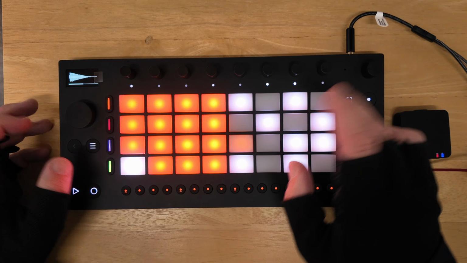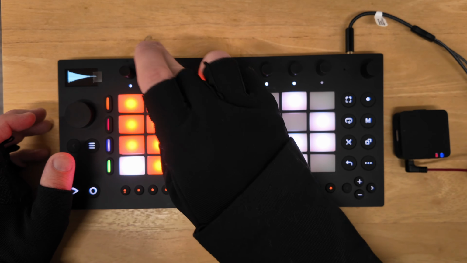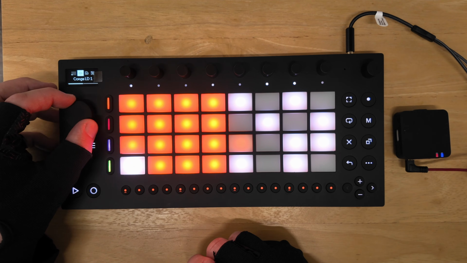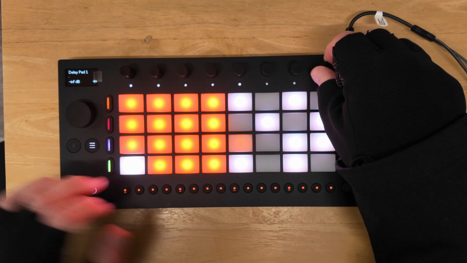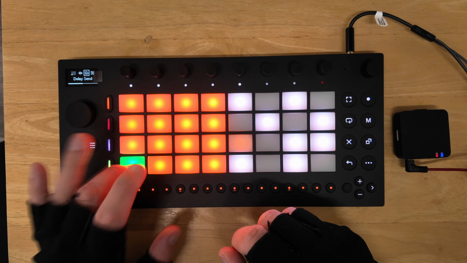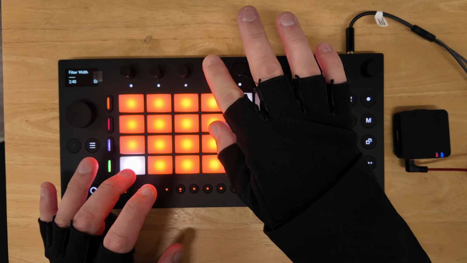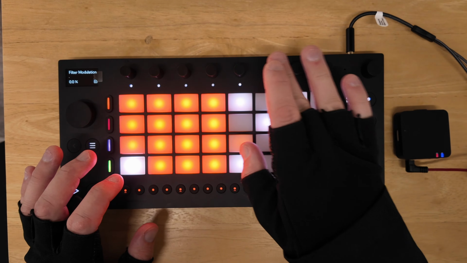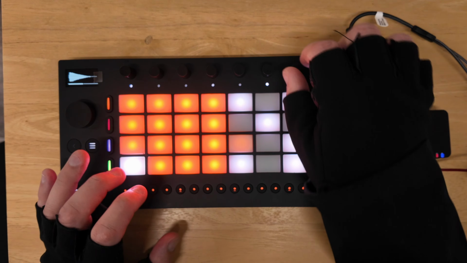One thing I need to do is I need to take the send from pad 1 down. Yeah, okay. So you've got a bass drum, kinda. How do I... Oh, I do that. Okay, there you go.